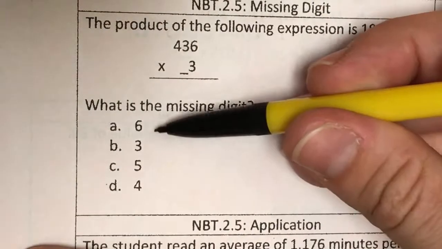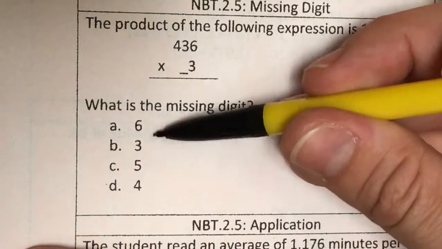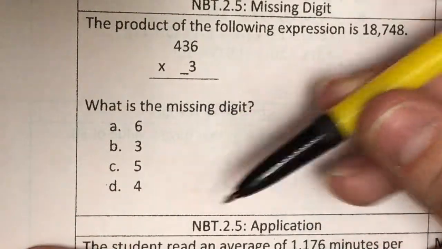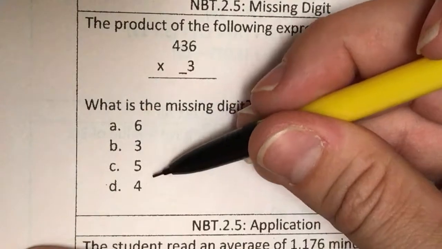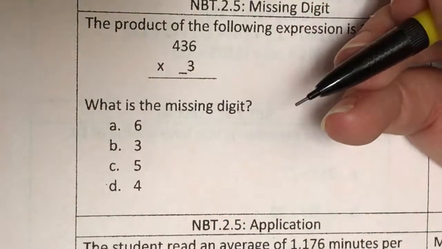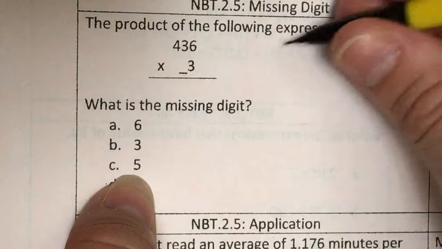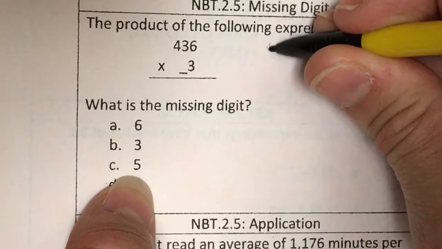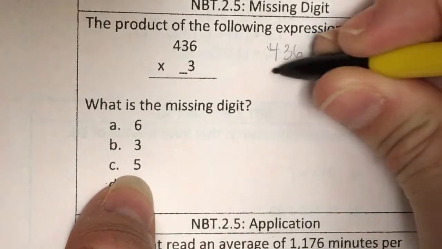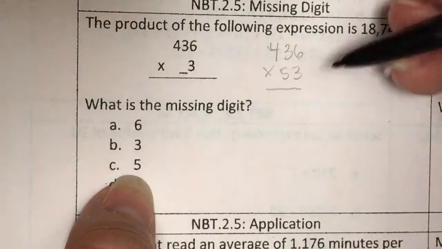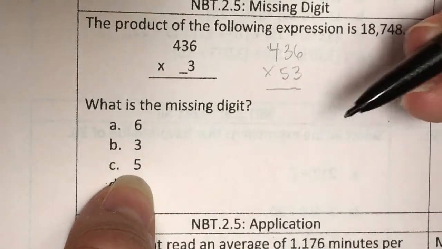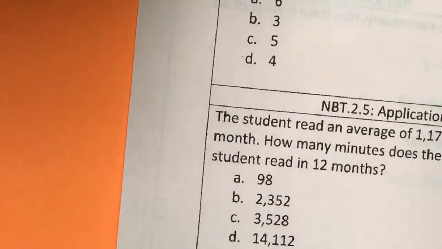So I have 6, 3, 5, and 4. And again, look for which one of those is about the middle digit. So maybe the 4 or 5. I've got a low and a low, high and a high. So maybe I decide to try the 5 first. So I'm going to do 436 times 53. And I will multiply that through and see if the 5 works, and if it doesn't, I will use the final product that I get to adjust.